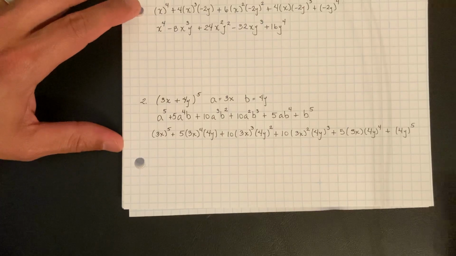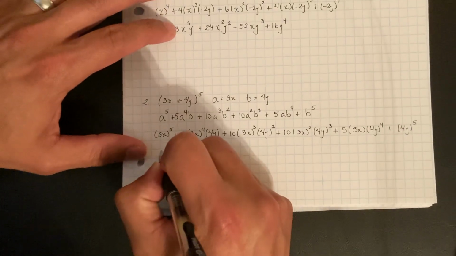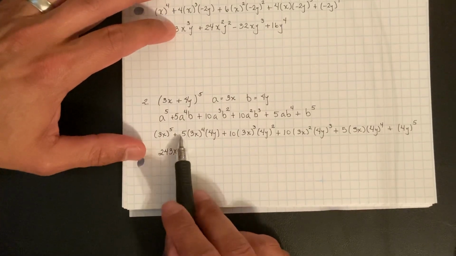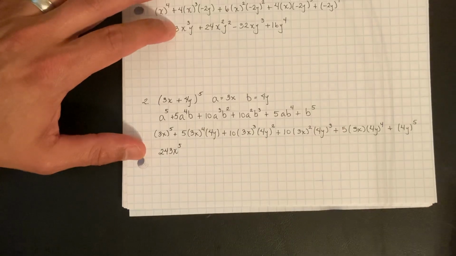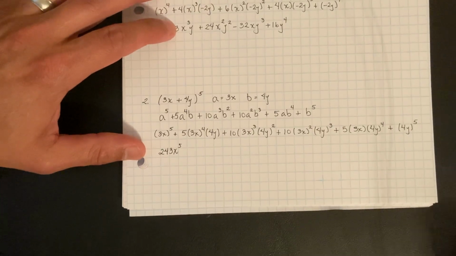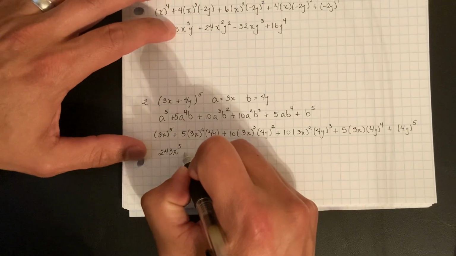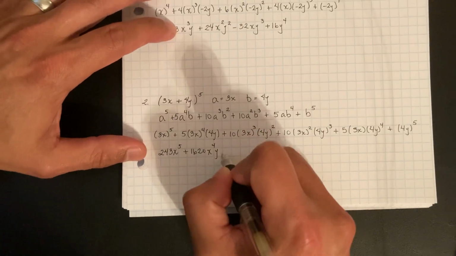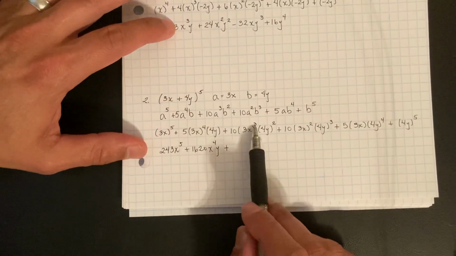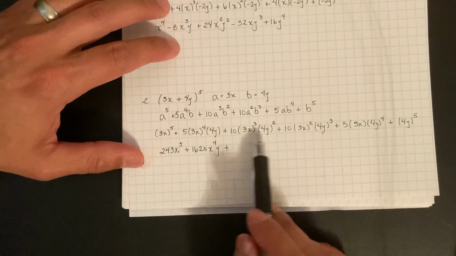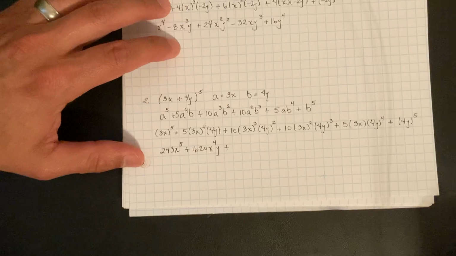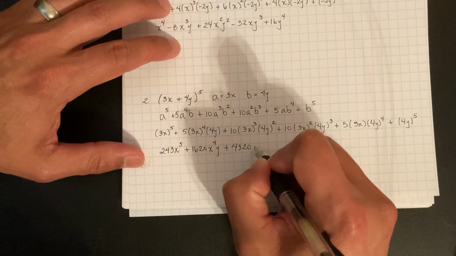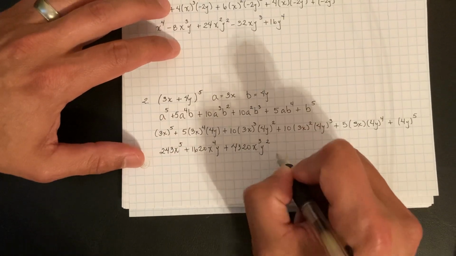So 3 to the 5th power, well, that's going to give me 243. So that's going to be 243 x to the 5th. 3, so that's 5 times 4 is 20. 3 to the 4th is 81 times 20. That's going to be 1620, plus 1620 x to the 4th and y, plus, and then see 3 cubed is 27 times 10 is 270 times 16, 270 times 16. That's going to give me 4320. And then that becomes x cubed and y squared.